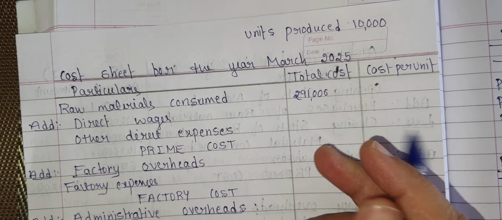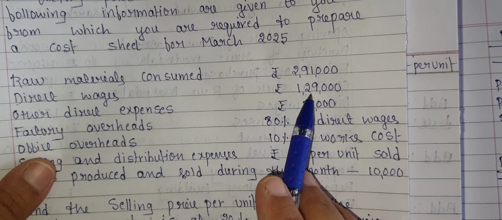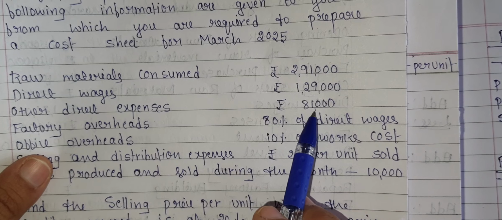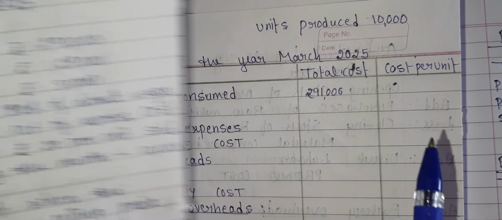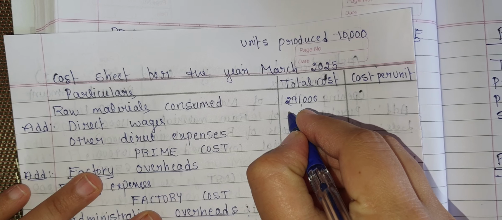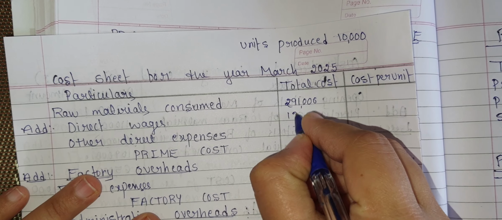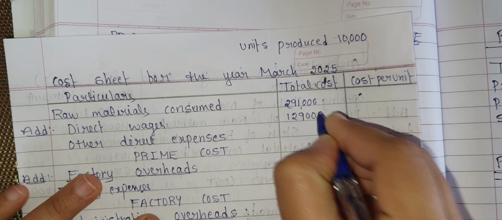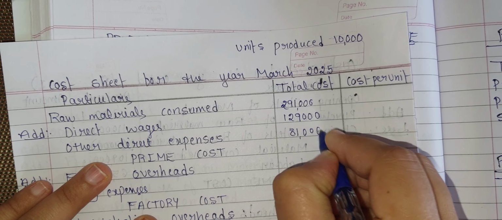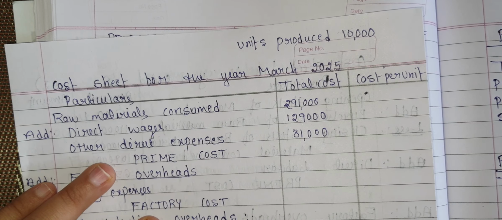Next one, for that we need to add direct wages, that is rupees 1,29,000 and direct expenses rupees 81,000. So write down direct wages rupees 1,29,000 and other direct expenses, that is rupees 81,000. Clear?